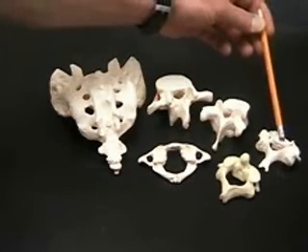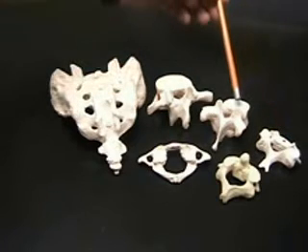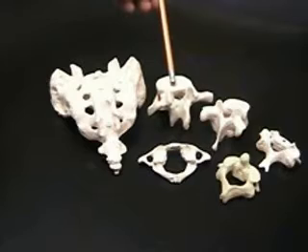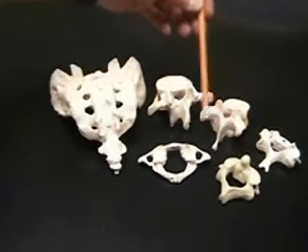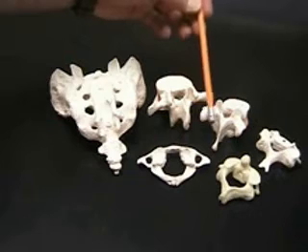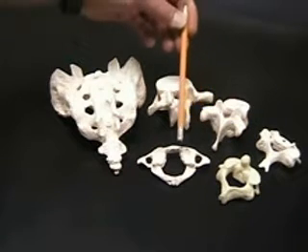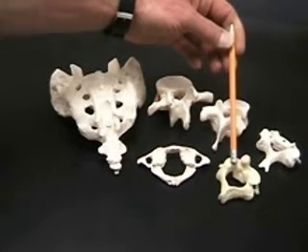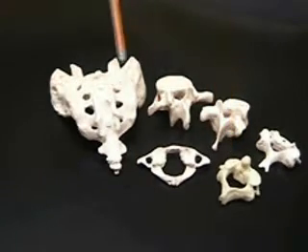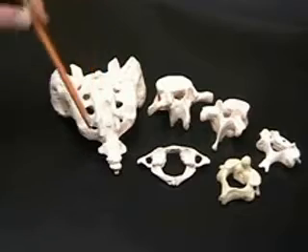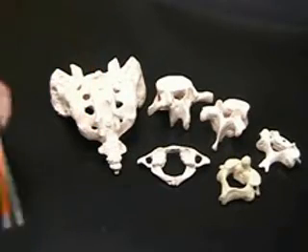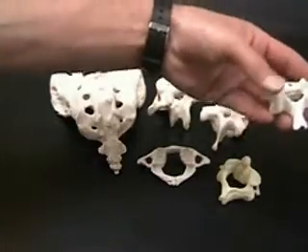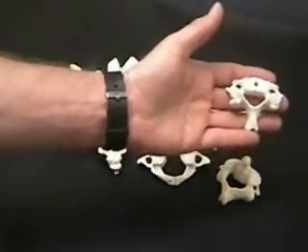Okay, so this is a typical cervical vertebra, typical thoracic vertebra, typical lumbar vertebra. These are also cervical vertebrae, but they're not typical. This specifically is C1, called the atlas. This is C2, called the axis. This is the sacrum, and this is the coccyx. So let's look at each type and see how to differentiate between the different types.